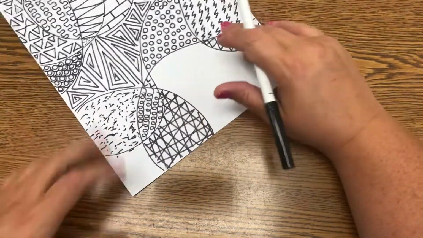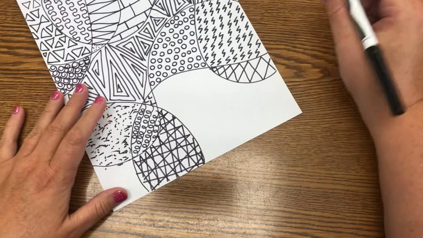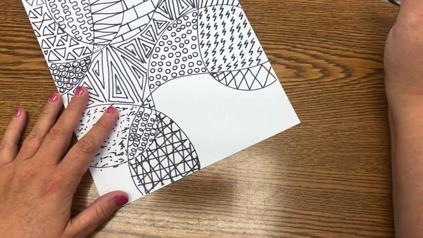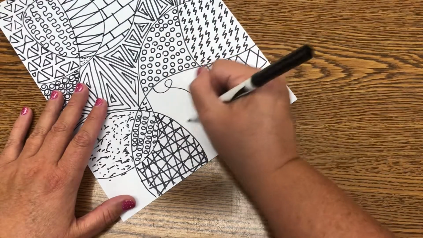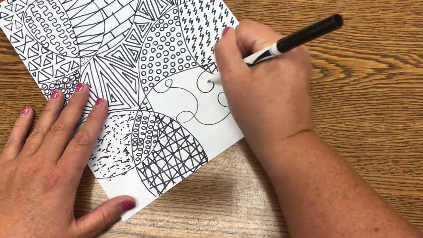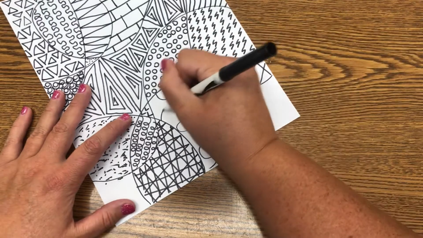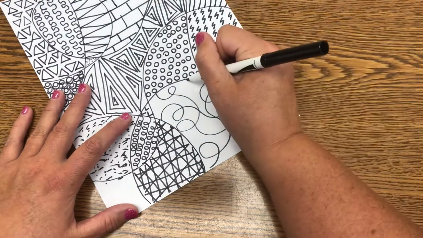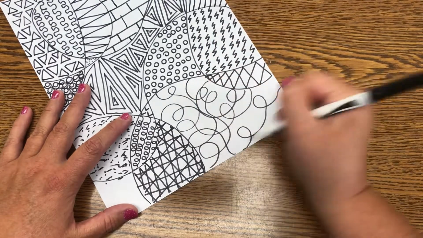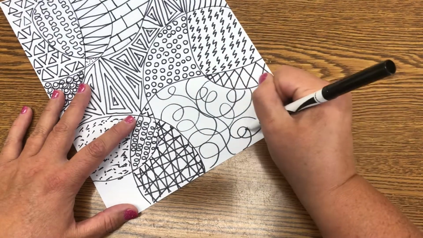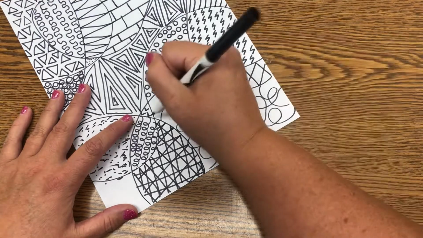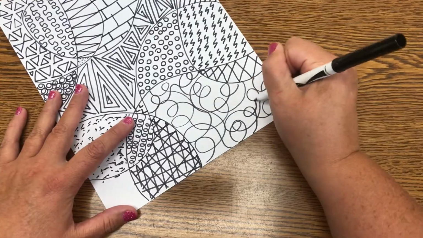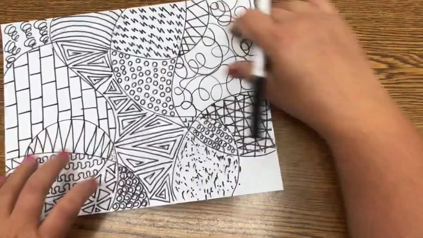Let's see. How about on this one? Let's see. I think I'm just gonna go random. Kind of like we started this design, this Zentangle with. I'm just gonna make lines, a lot of cursive L's and loops, overlapping. Kind of reminds me of confetti. Woo woo, party time. All right, something kind of sort of like that. So that's definitely a curvy one.